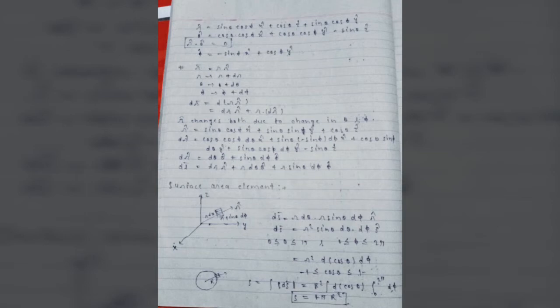and here, and here. If I take d theta common, I get cosine theta cosine phi x plus cosine theta sine phi y minus sine theta z. And what is this unit vector? This is theta unit vector. So I can write this green thing, let me go here, I can write these green things combined together as d theta in theta direction.